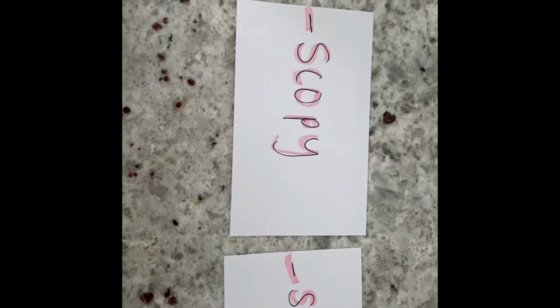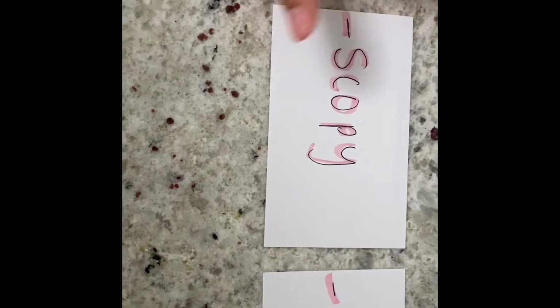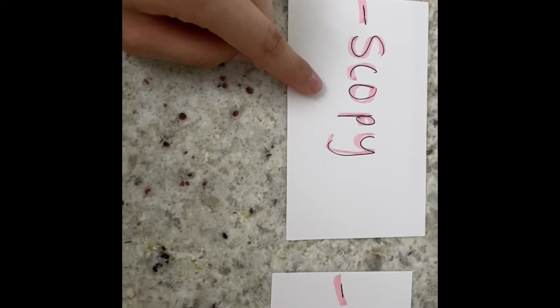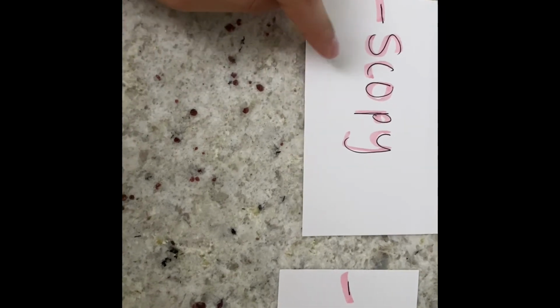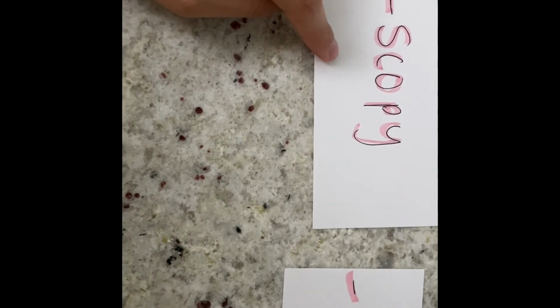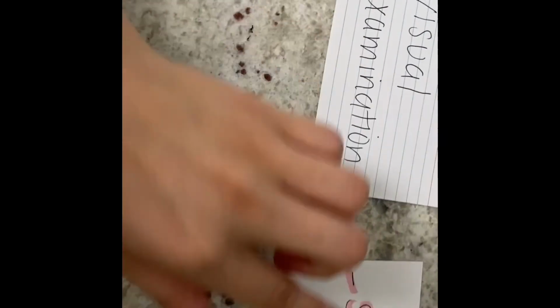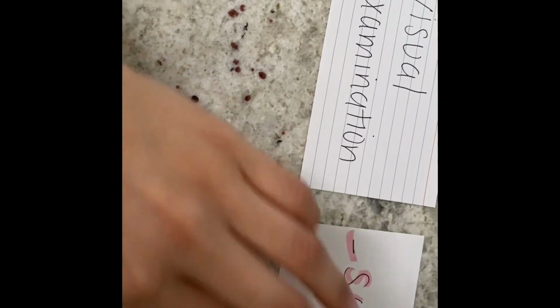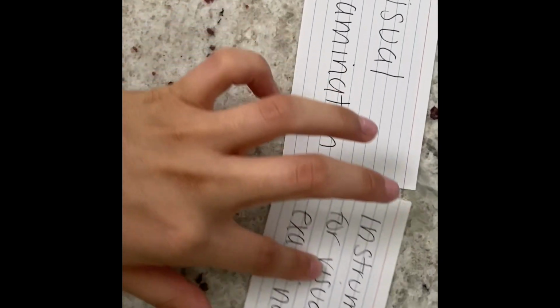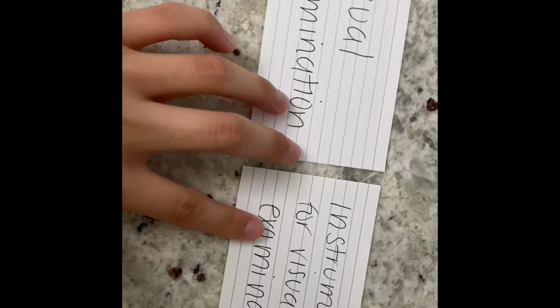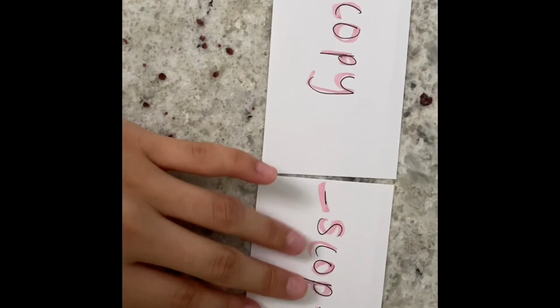These two terms very much look alike, but they have different meanings. Scopy means visual examination. So for example, if you were to get an endoscopy, then it is the process of the visual examination, while scope is a tool used to examine the organs. Very much different definitions, and the practice of them are very different.